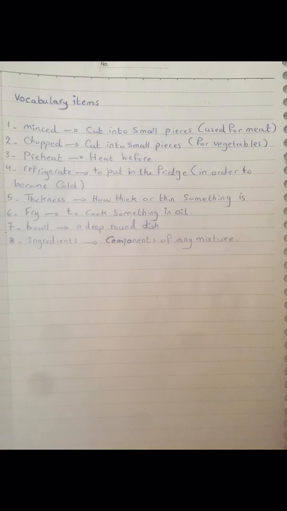عندي number 5 اللي هي the word thickness is a noun. okay, thickness is a noun and it means how thick or thin something is, يعني كسماكة الشيء if it is thick or it is thin. في عندي the word fry is a verb, okay, and means to cook in oil, to cook something in oil يقلي. and we have bowl انتبهي اللي pronunciation تبعها not bowl, okay, it's bowl means a deep round dish اللي هي زبدية. and we have the word ingredients, the last one, ingredients.